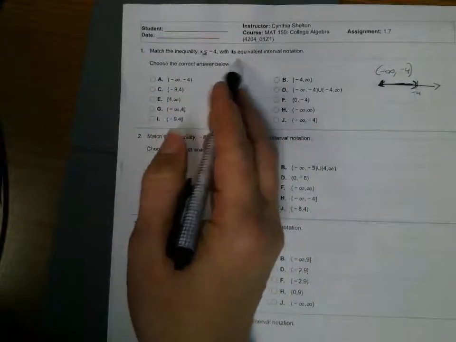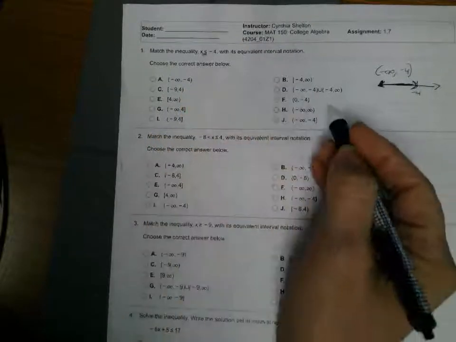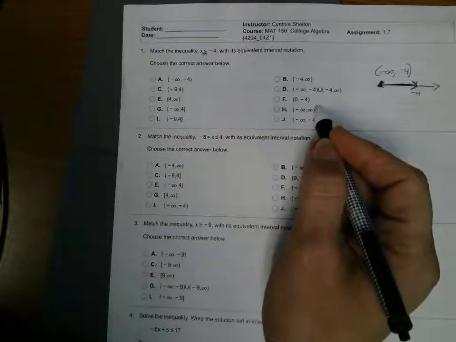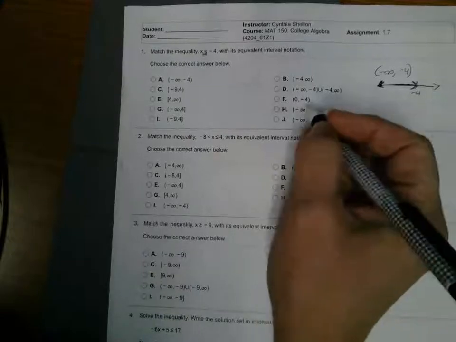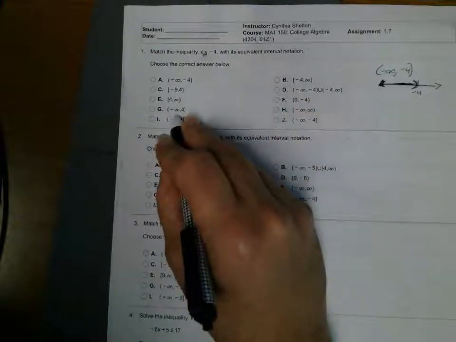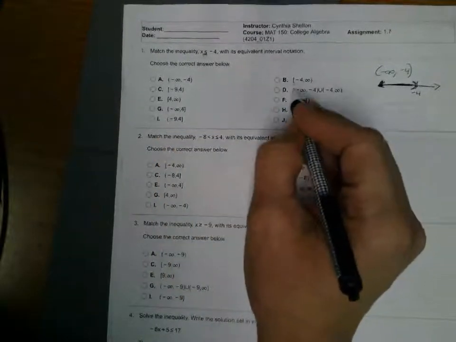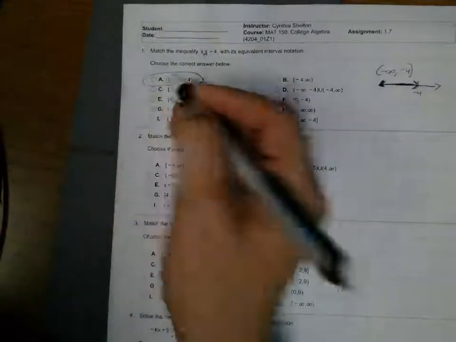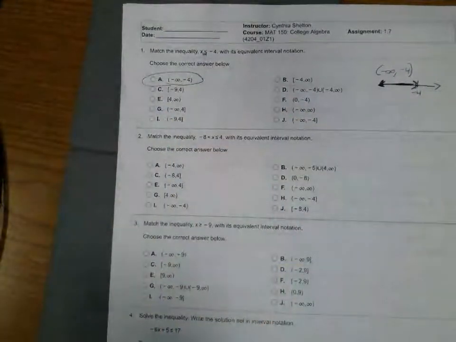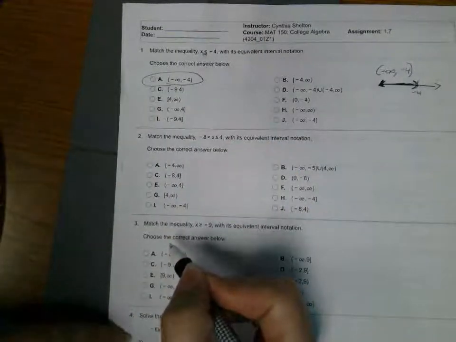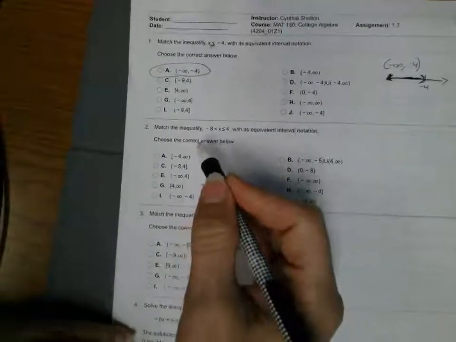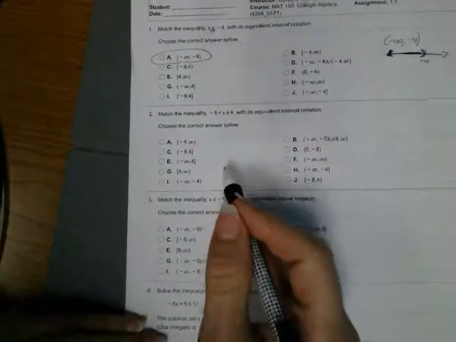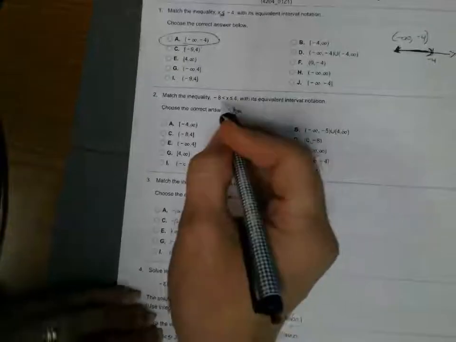Correct answer below, and I'm not actually seeing it. Oh, there it is. Oh, sorry for my slowness there. Oh, there's too many choices there, right? So too many choices, and that was the very first one, so maybe you'll have that problem too, or maybe I'm just slow there. Okay, there's number 1. Number 2, another question like that.